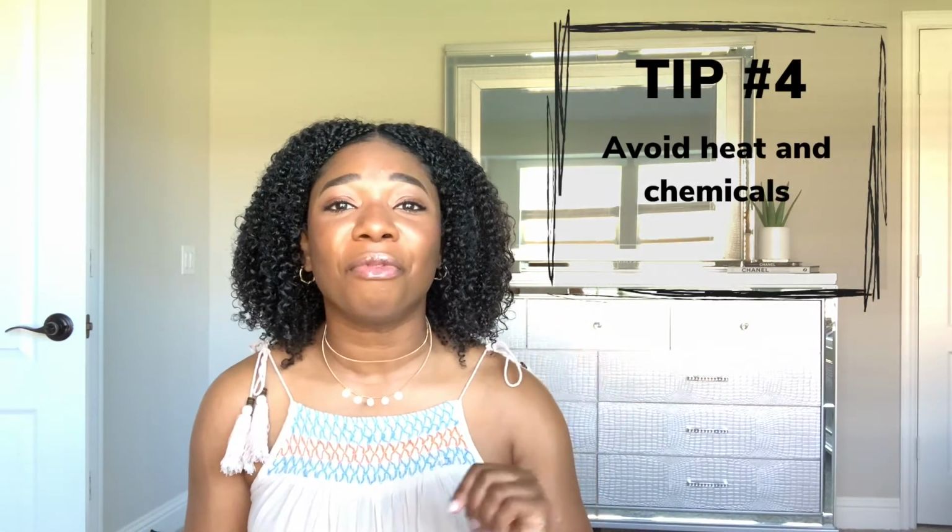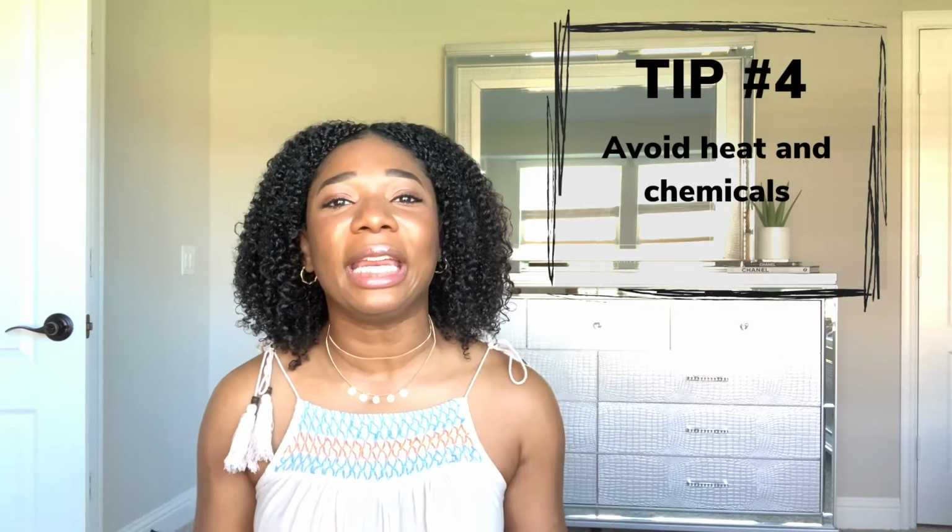My fourth tip for high porosity hair is to avoid heat and chemicals. And when I say heat, I don't mean to stay away from deep conditioning. Deep conditioning is good. You want to deep condition your hair. However, stay away from using heat. So when you are blow drying your hair, when you're diffusing your hair, try to stay away from heat. Try not to straighten your hair or put chemicals on your hair, because again, your hair will suck all of that in. So that's why your hair could be suffering from breakage.